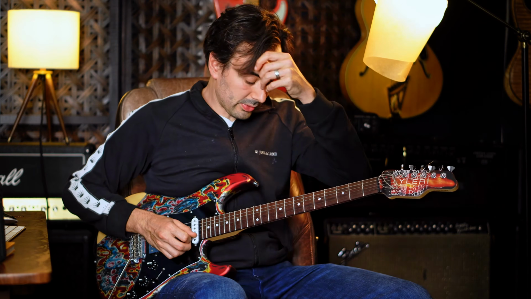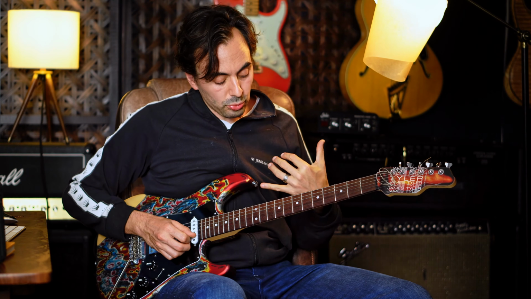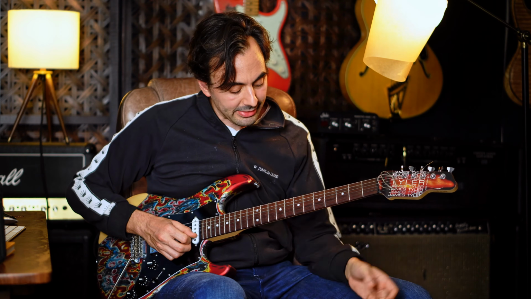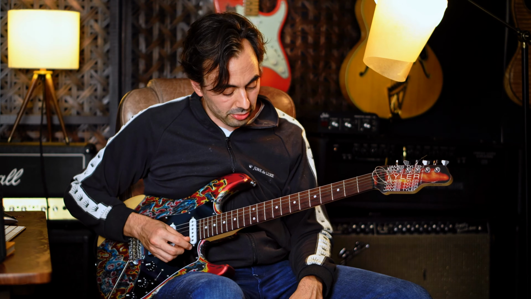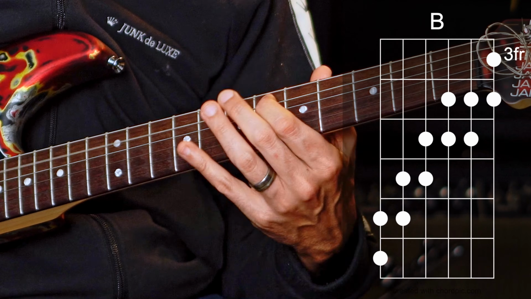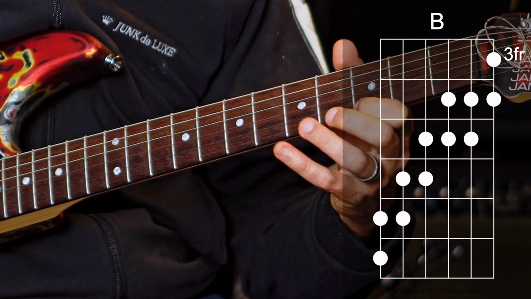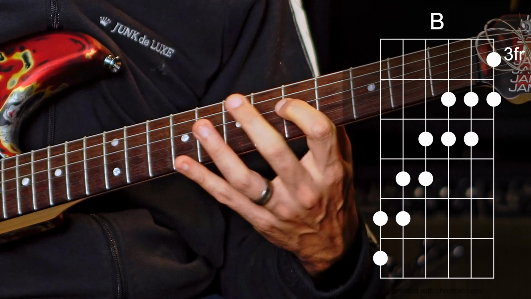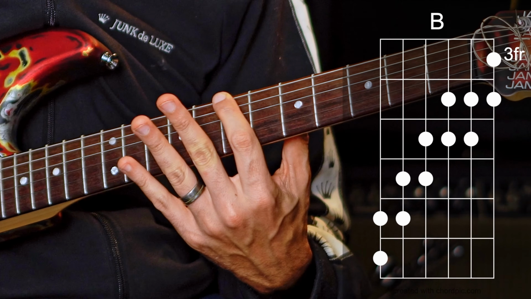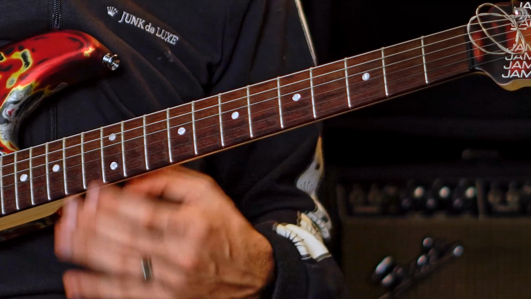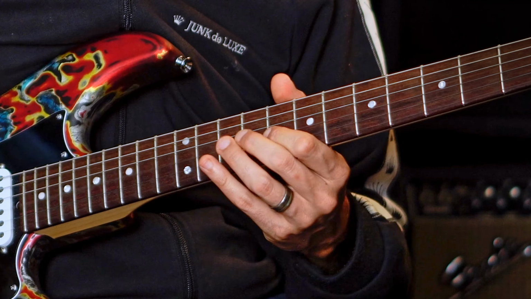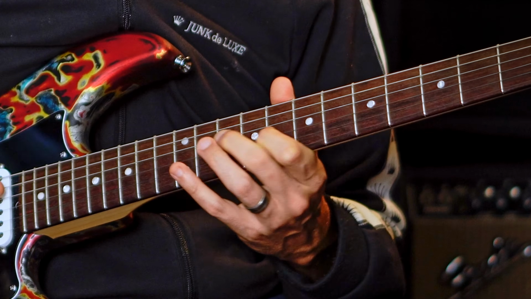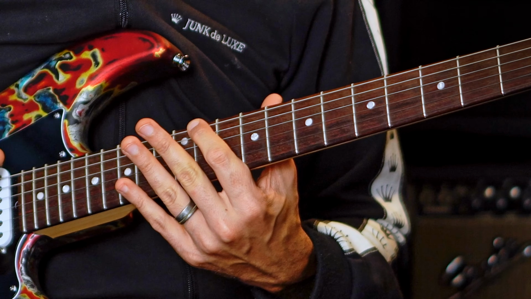All right, so that's fingering of mode 1. Mode 2 is just a half step moving in major thirds. So starting from B, starting from D sharp, and starting from G.